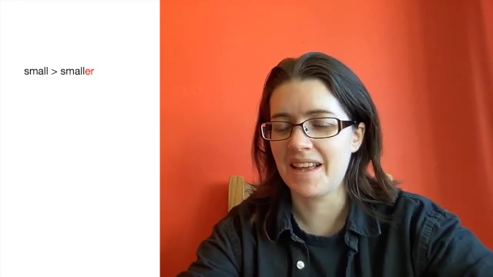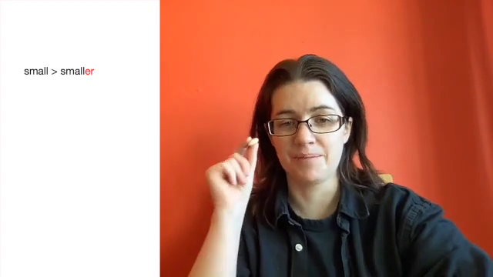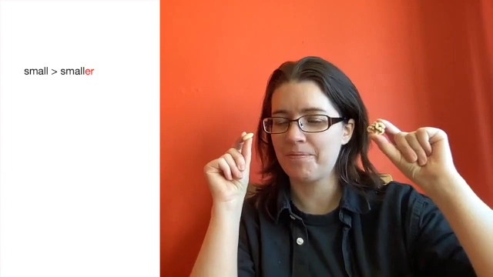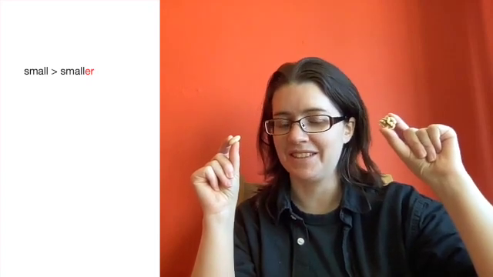Small, smaller. This nut is small. This nut is also small, but this nut is smaller than this nut. Let's say that you like almonds, but you like walnuts more. So this almond is delicious, and this one is also delicious, this walnut. But the walnut is more delicious than the almond.